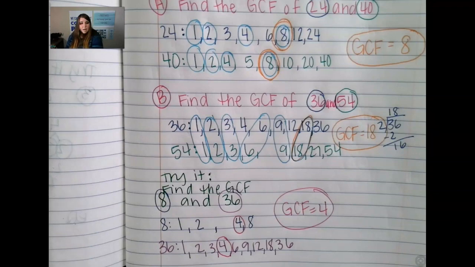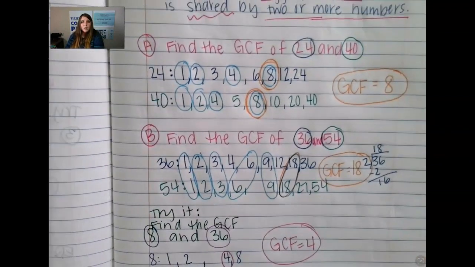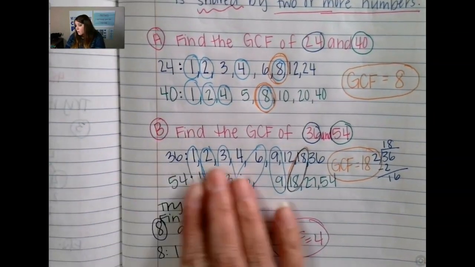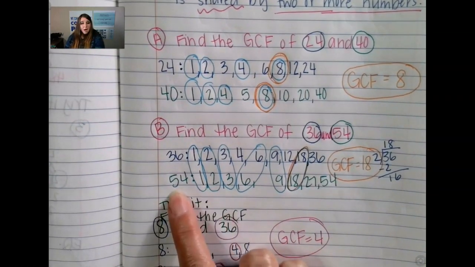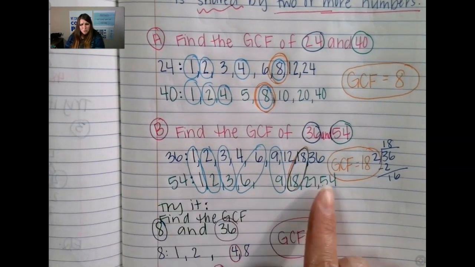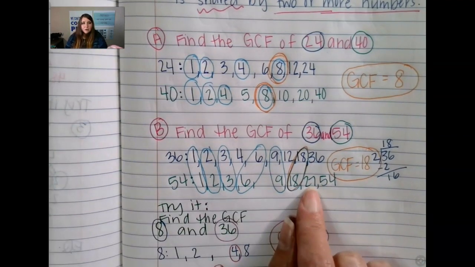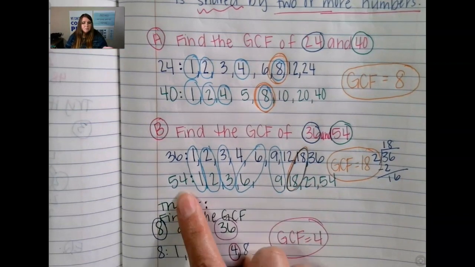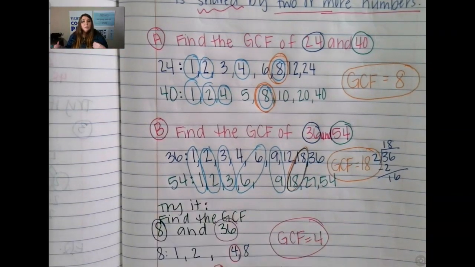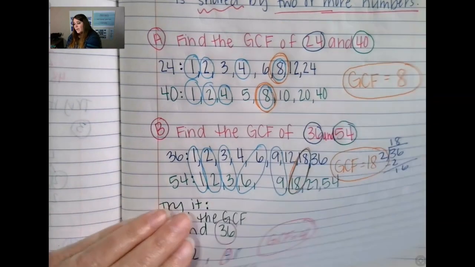So oftentimes students have a really hard time listing out all of the factors or knowing what makes up the numbers. Like 2 and 27, really? Was that in your head? Or 3 and 18, that doesn't look like it should make up 54. So I'm going to show you a trick, maybe, or just another way that you can solve. We call this the ladder method.